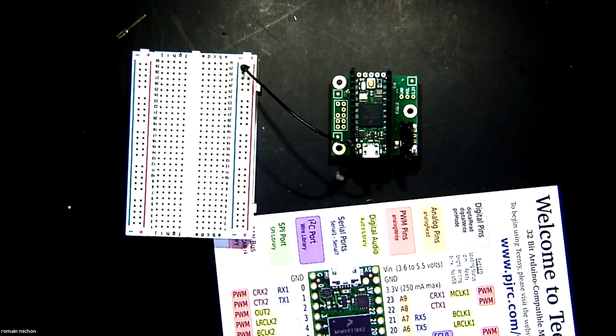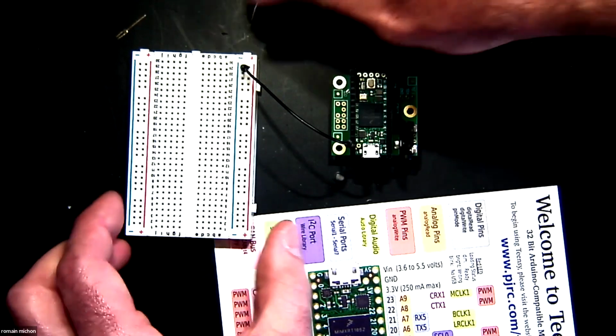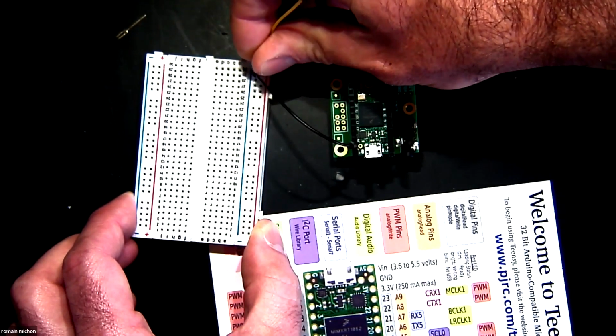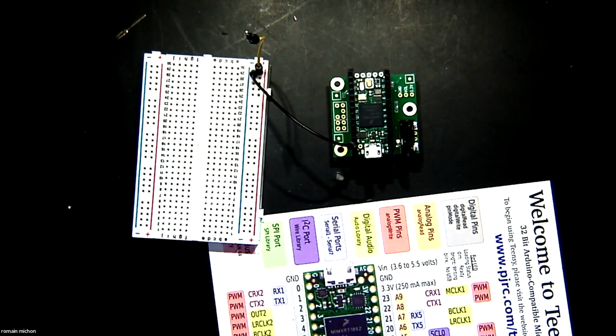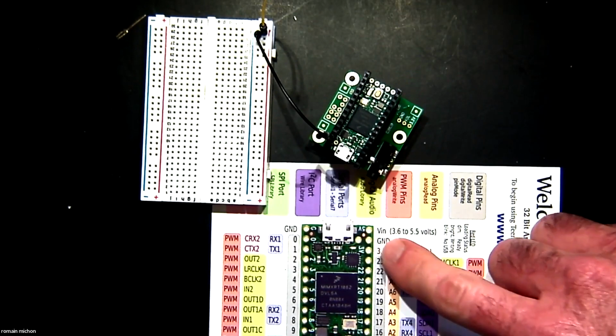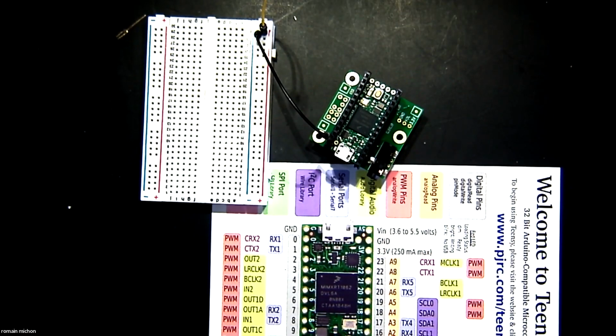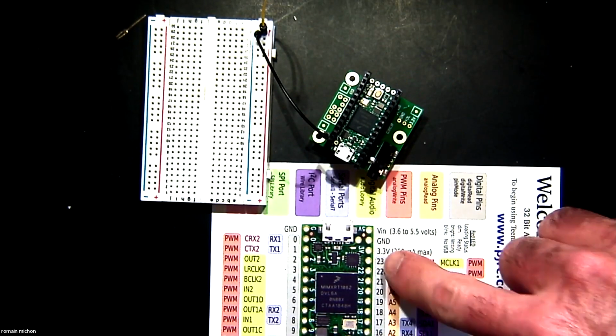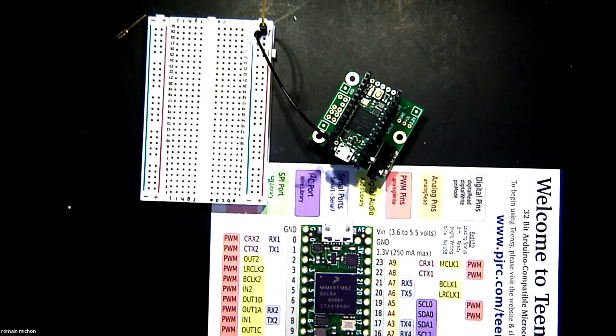Then I'm going to do the same thing for power. So the positive pin here is going to be connected where on the Teensy? Well, it's going to be connected to 3.3 volts, because this is the power supply of the Teensy.